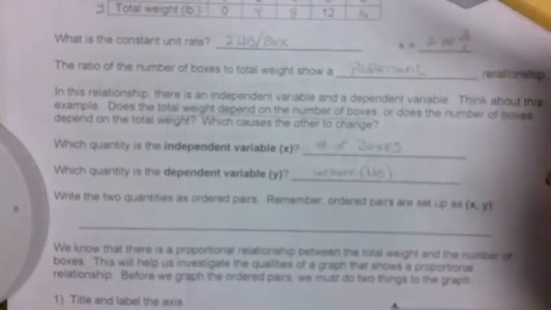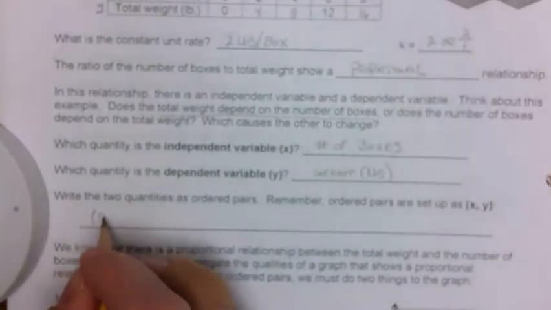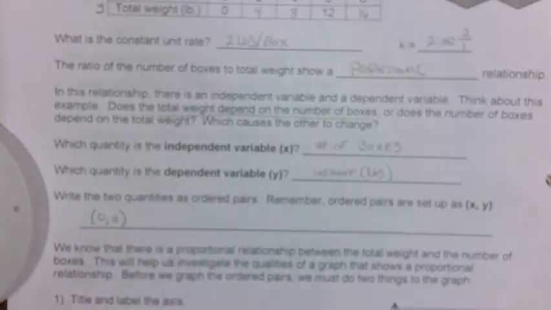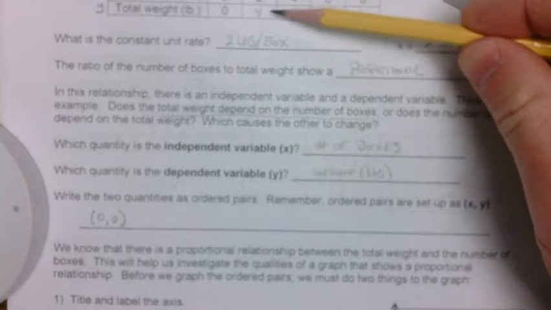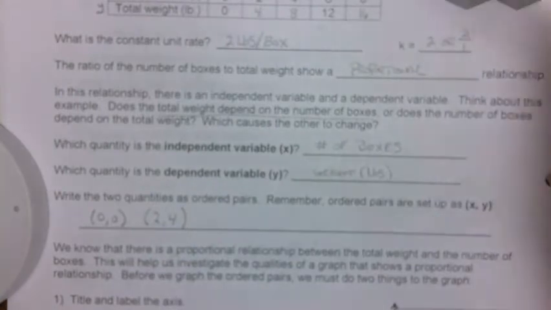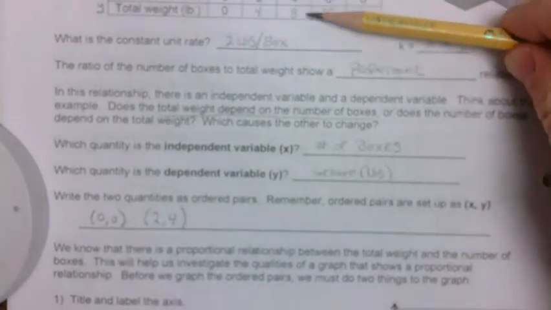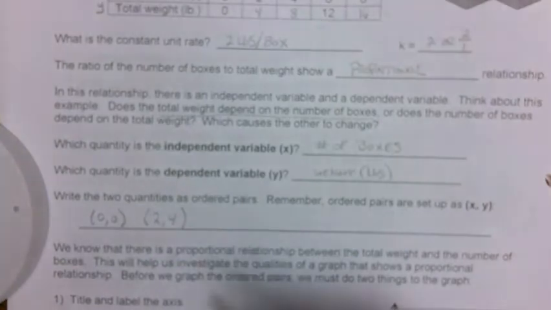All right. So from my table, my first set of data is going to be 0 comma 0. 0 boxes had 0 weight. My next point from the table, my x value is 2, my y value is 4. 2 comma 4, 2 boxes weigh 4 pounds. My next point is going to be 4 comma 8, x is 4, y is 8.